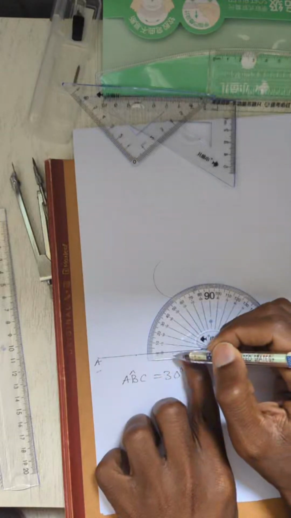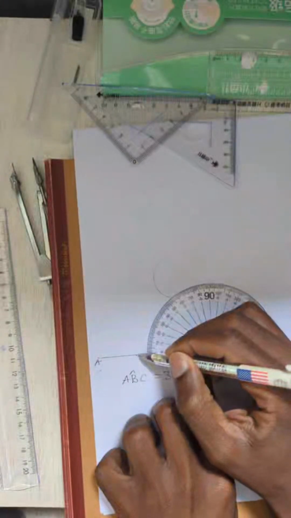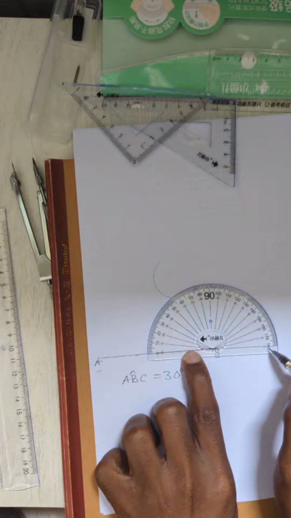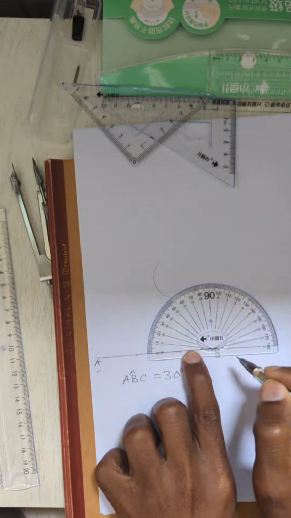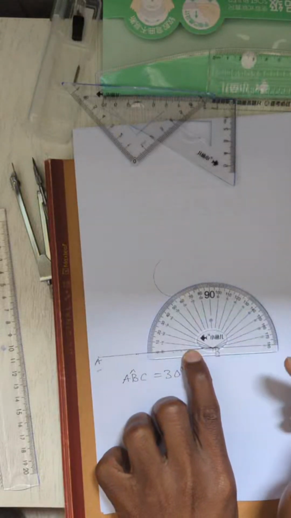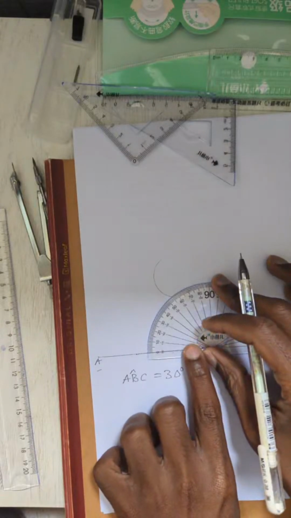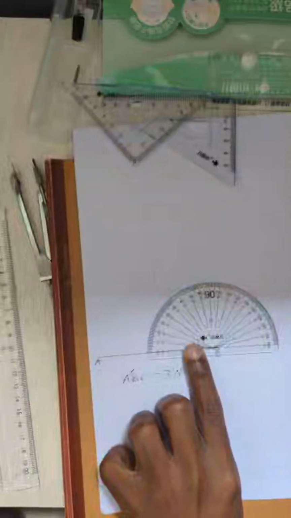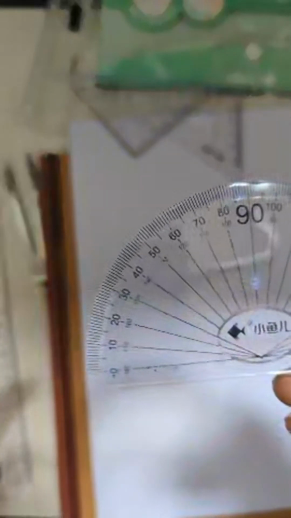So this line, which is on top of this line, is zero. We use this zero. We don't use this zero because we're not using it in measuring the angle. I don't know if you are getting me, but let me see. We have this zero and we have this zero. Most of you may not have this problem, but some have. Let me bring it close again. In fact, some of the protractors don't have these lines because they are confusing.